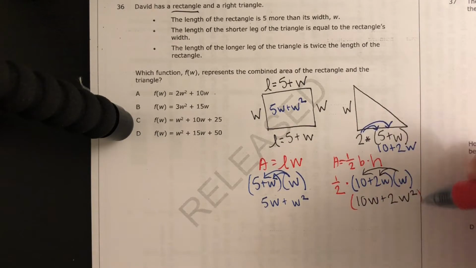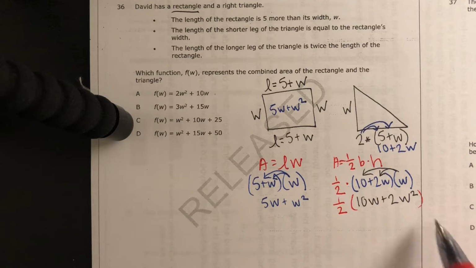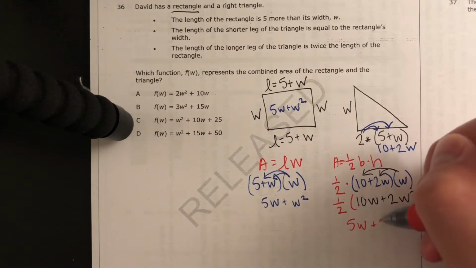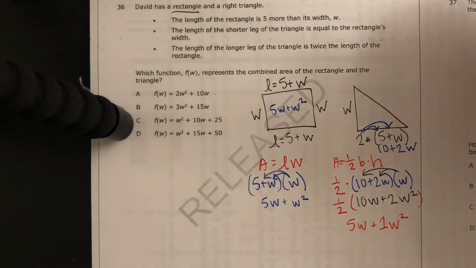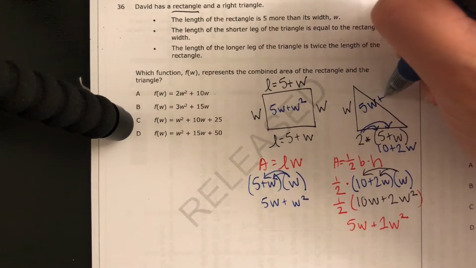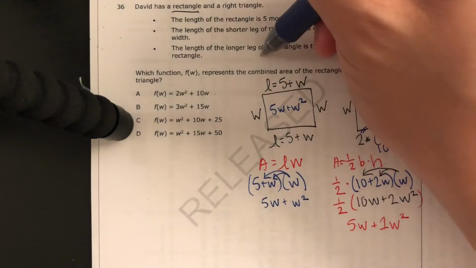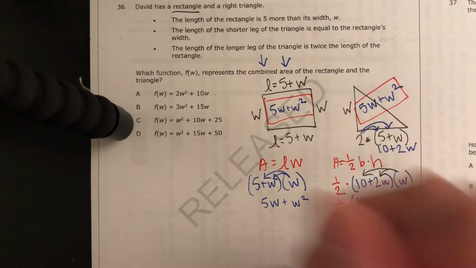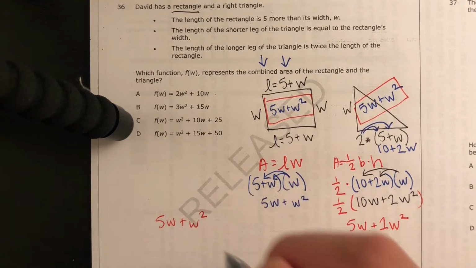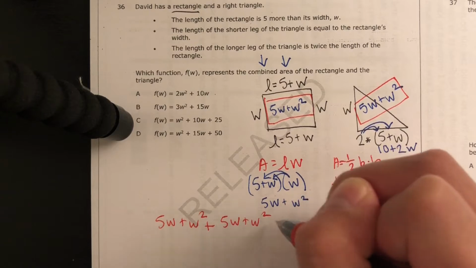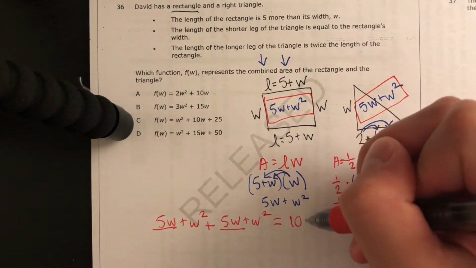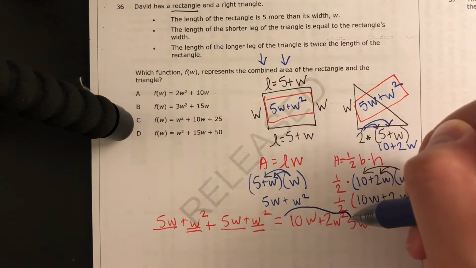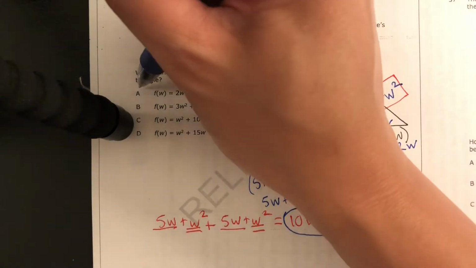Now I'm going to bring back this times 1/2. When I multiply 1/2 by each of these terms, 1/2 times 10 is 5W, and 1/2 times 2W squared becomes just 1W squared. So the area for the triangle is 5W plus W squared. Now it's asking us to find the combined area. If I combine the areas, I have this area right here and this area right here. So I need to add them together. This becomes 5W plus W squared plus, on the side, 5W plus W squared. And when I combine them, 5W becomes 10W, and the W squares become 2W squared. So right here is my answer, 10W plus 2W squared, which is going to be letter A.